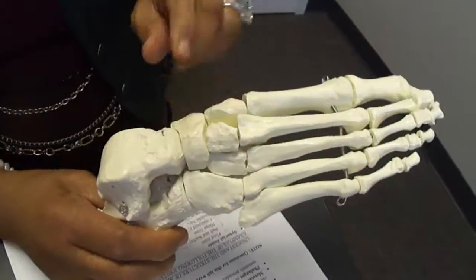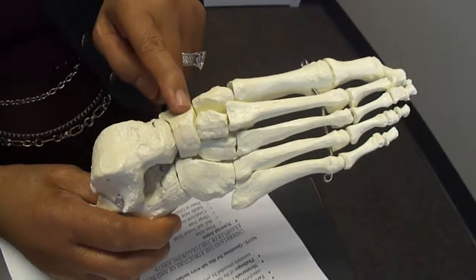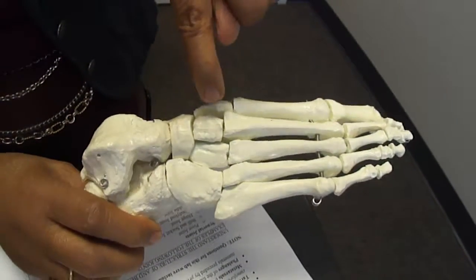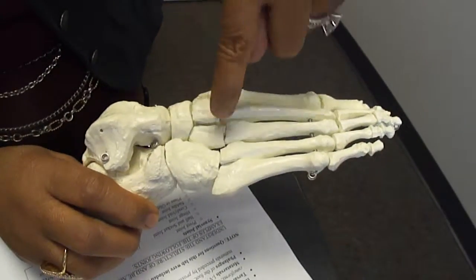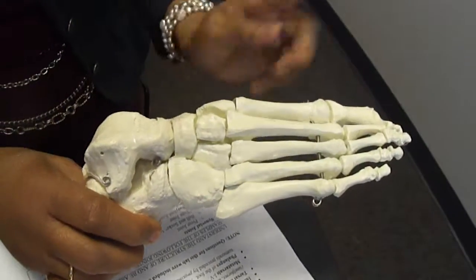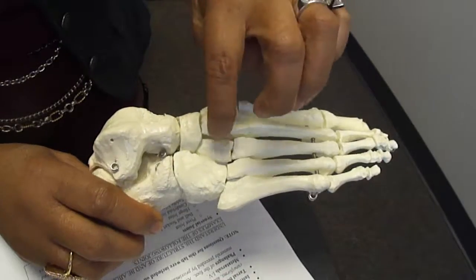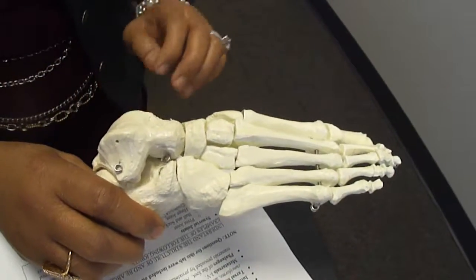And then you got three bones attached to your navicular. In line with your big toe, medial cuneiform, intermediate cuneiform, lateral cuneiform. Or you can say it this way, cuneiform number 1, cuneiform number 2, cuneiform number 3. That's it.